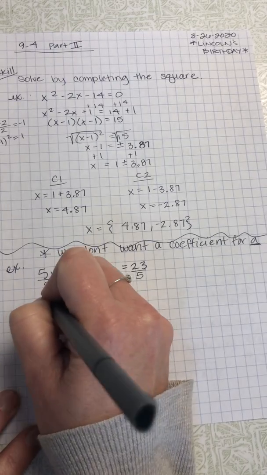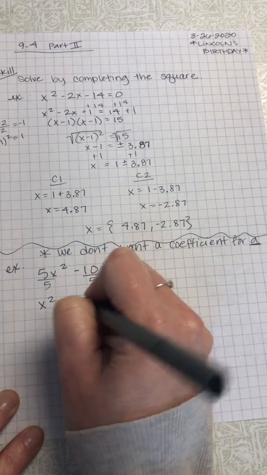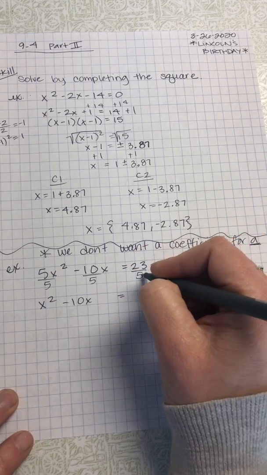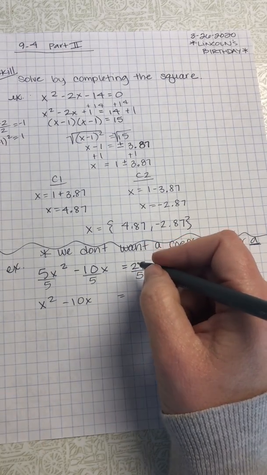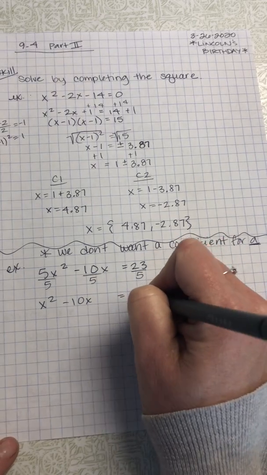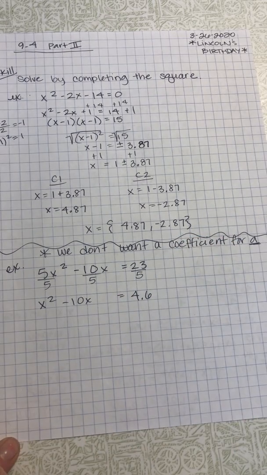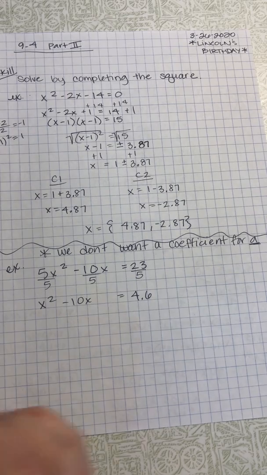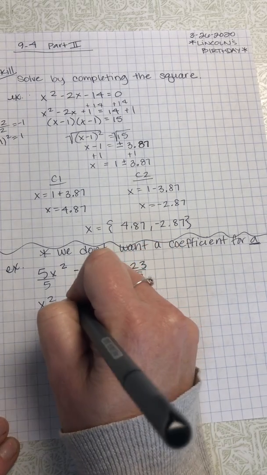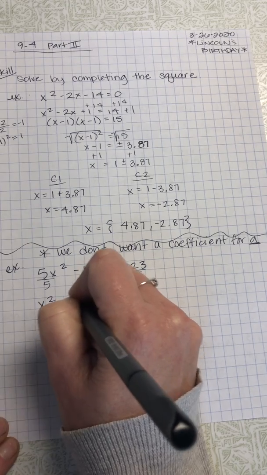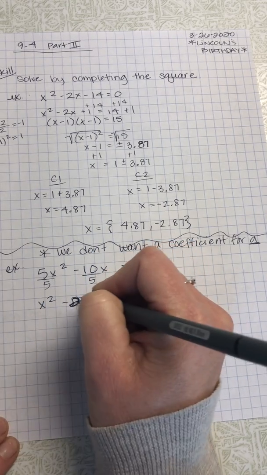And that leaves us with x squared minus 10x equals, using that calculator, we don't want fractions, 4.6. Oh, 2. Sorry guys, 2. Right, 10 divided by 5 is 2.